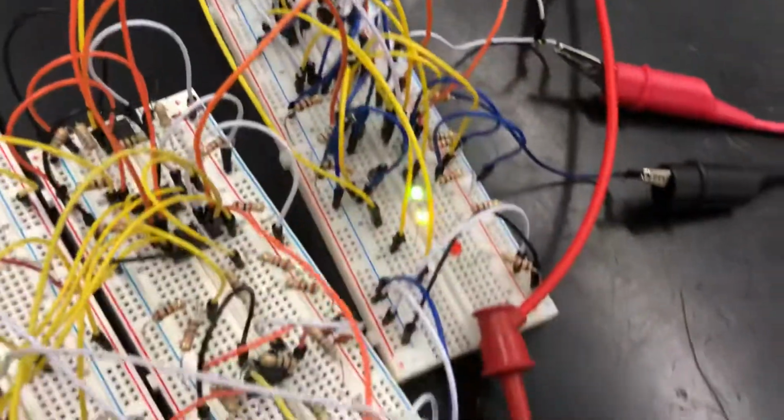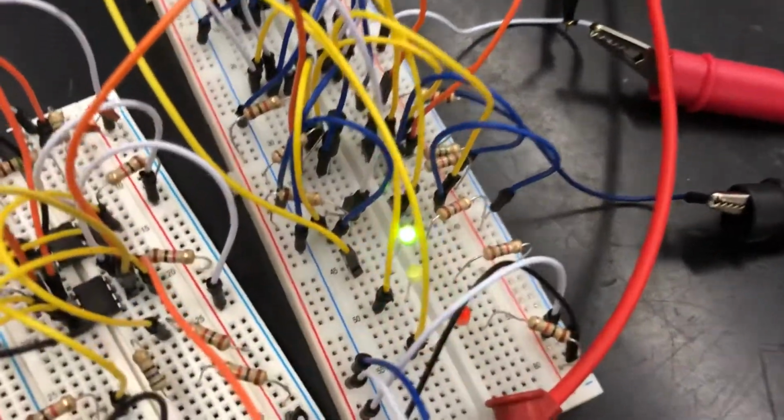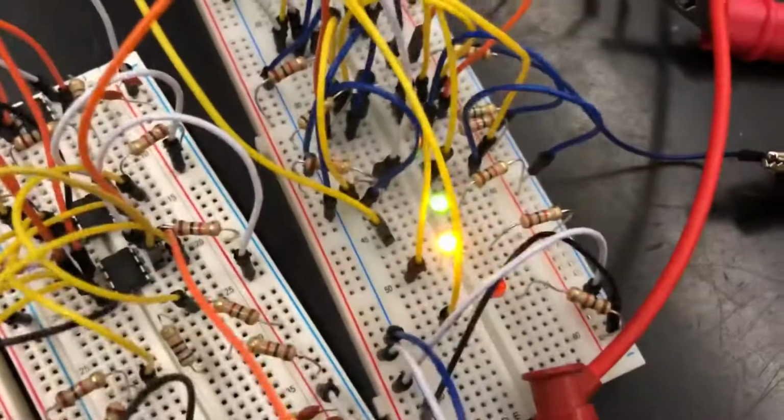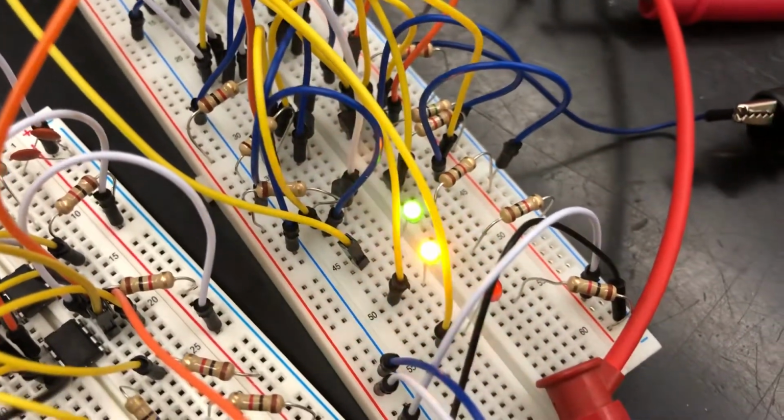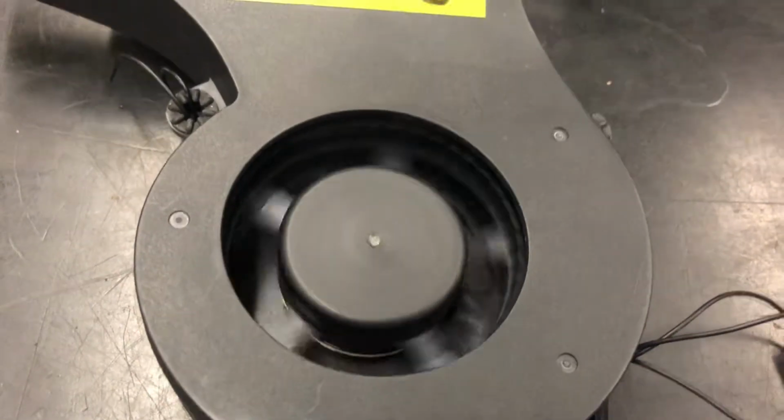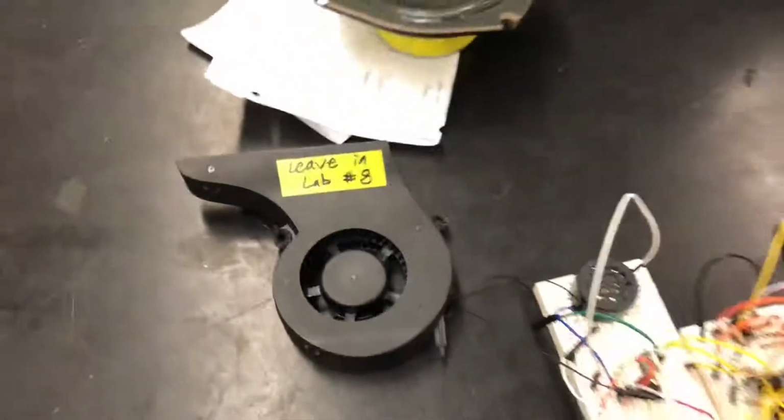So now I've released my fingers from the thermistor. The thing will start to cool down. The yellow light's flashing, the fan is on. When the yellow light stops flashing, the green light will flash stating we're good to go. The fan is slowing down, and the system is cool at this point when it senses a lower temperature.